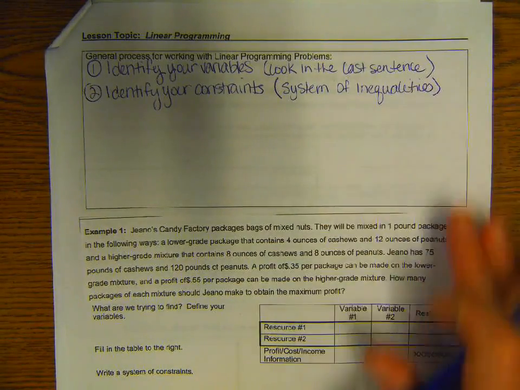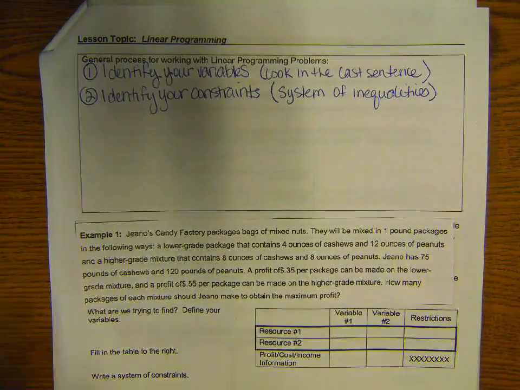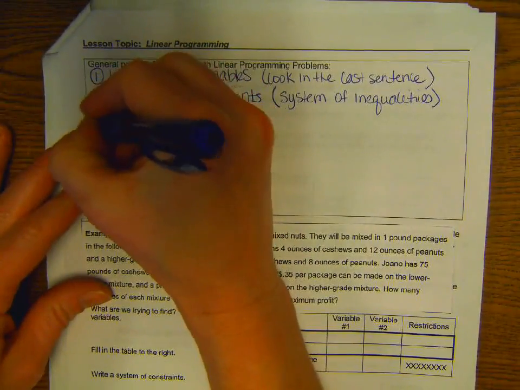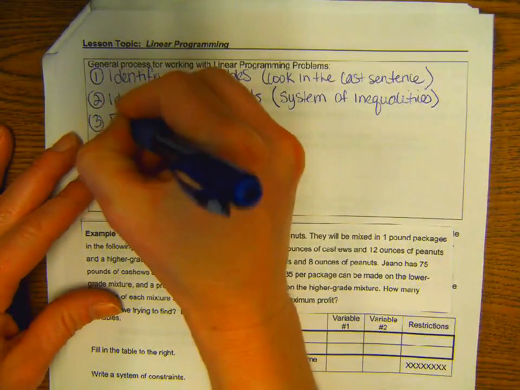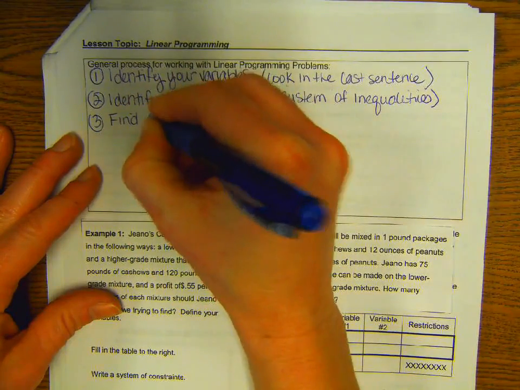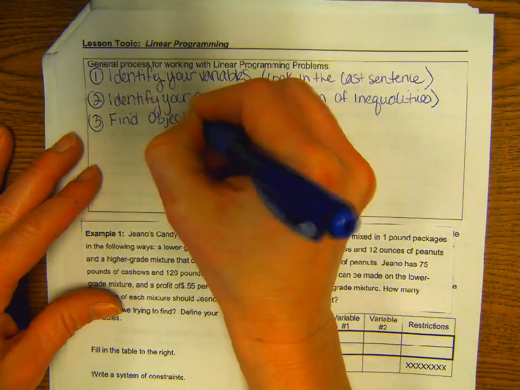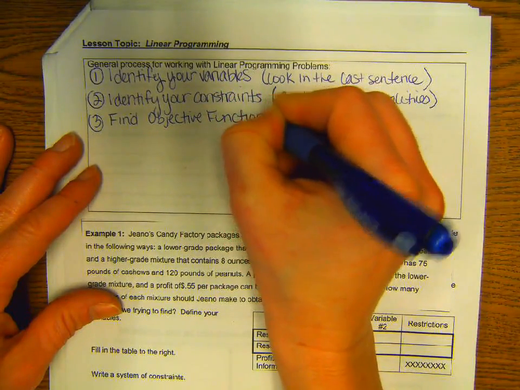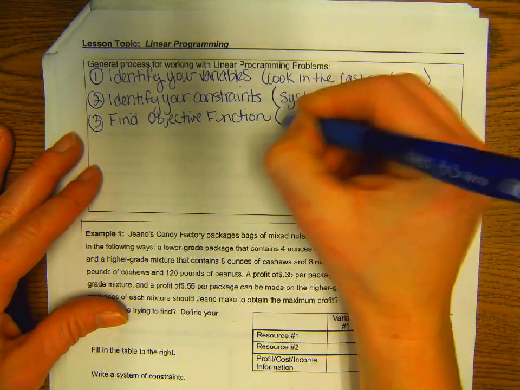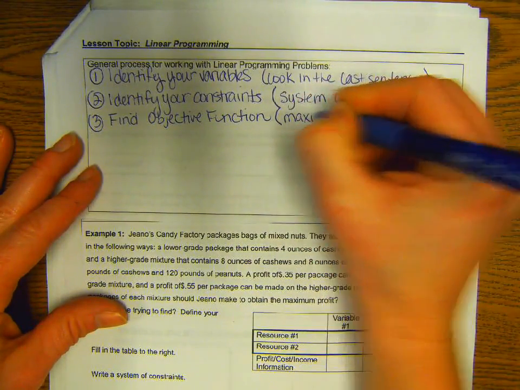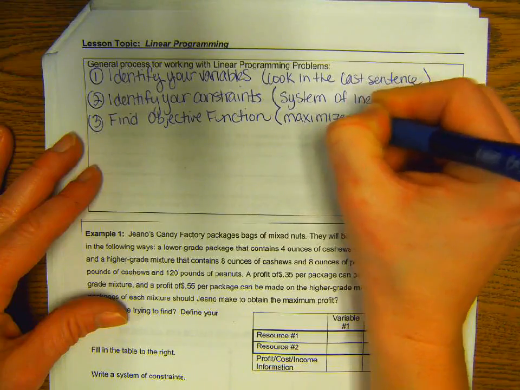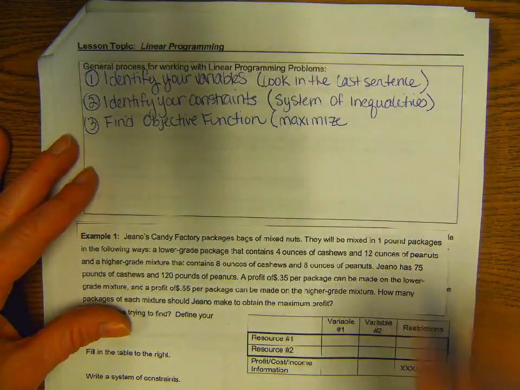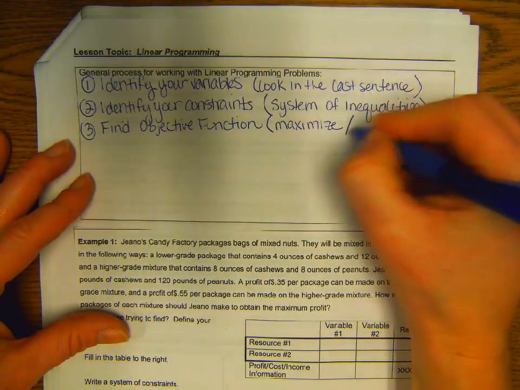All right, so once you do that, what you're going to do is then you're going to find the objective function. This is the thing that you're going to either maximize. You might see the words maximum or minimum.